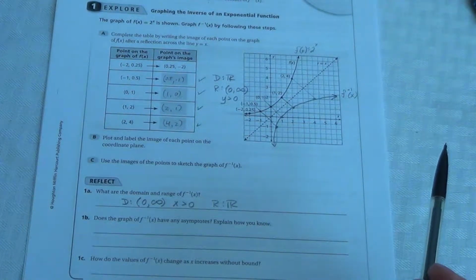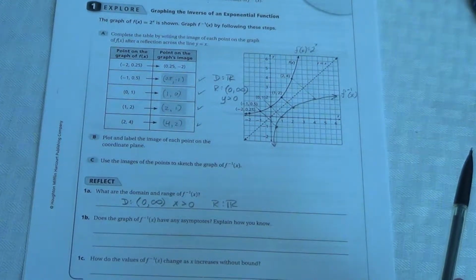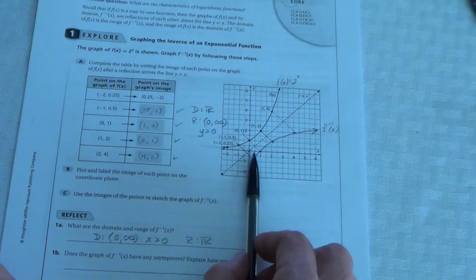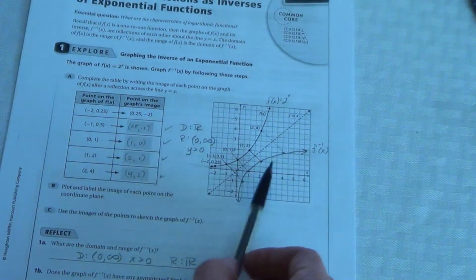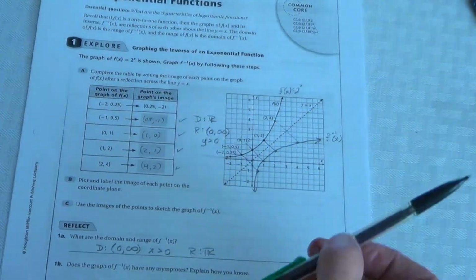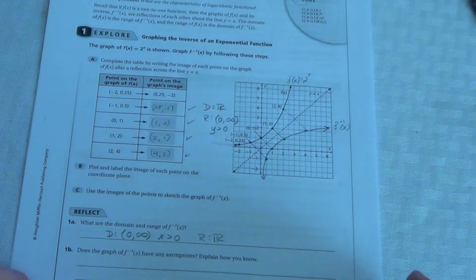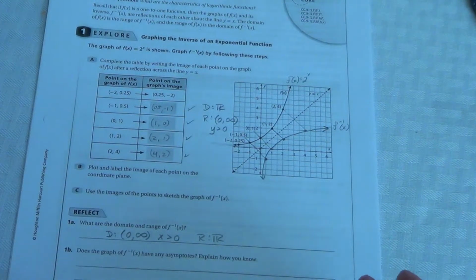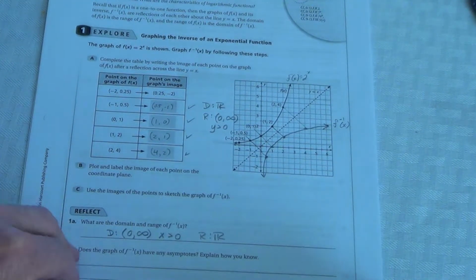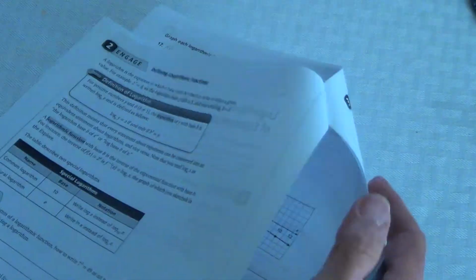How do the values of f negative 1 of x change as x increases without bound? So as x increases without bound, go in this direction, what happens to your y values? They're going up. So they are going towards infinity as well. So you should write that as x arrow infinity, f of x arrow infinity. Okay?